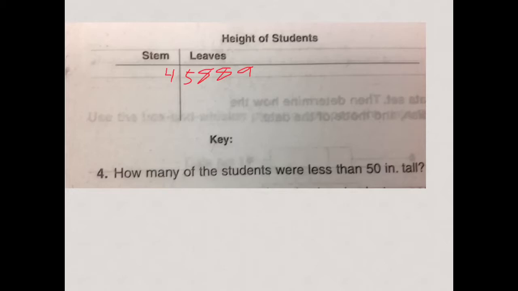Oh, and I made a mistake. See, good thing I double checked. 47, 48, 48, and 49. Now you might think, well, where are you getting 49 if I just see 5, 7, 8, 8, and 9?